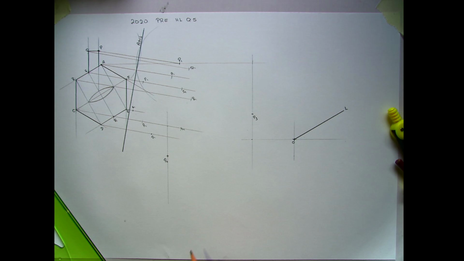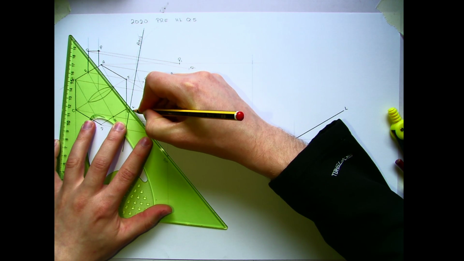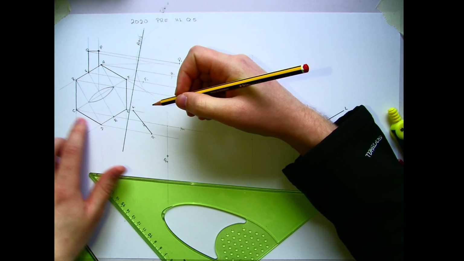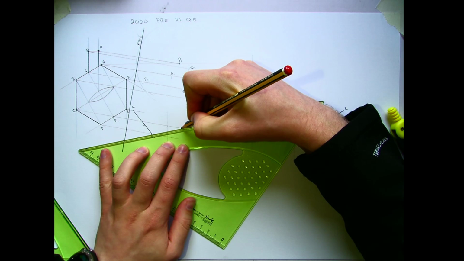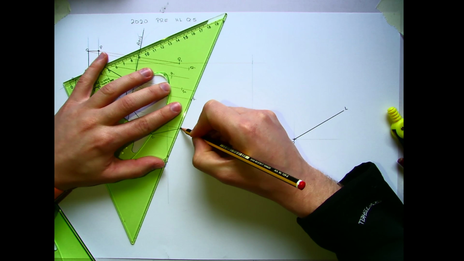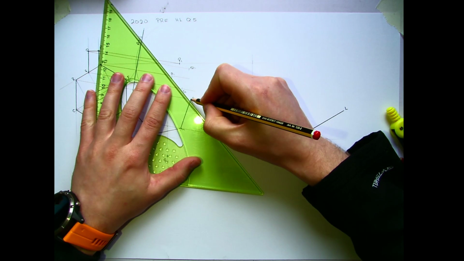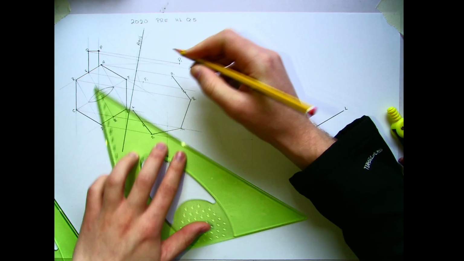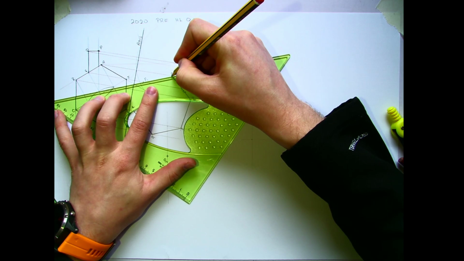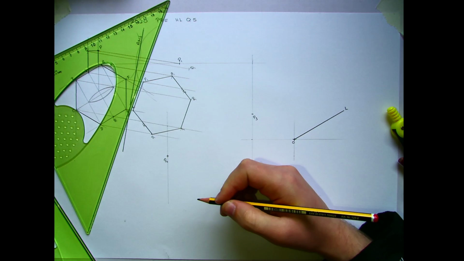Now that I have all my points, it's just a matter of joining up all of the points to form the correct shape. So D, R, and E join together, so D, R, and E also join together here. D1 joins to C1, so that's going to be the same here. C joins to B, so C1 is going to join to B1. B1 to A, B to A, and it goes through S, all going well, if you're accurate. And A to F on this side also. And finally F to E. So that gives us our basic shape for the hexagon.